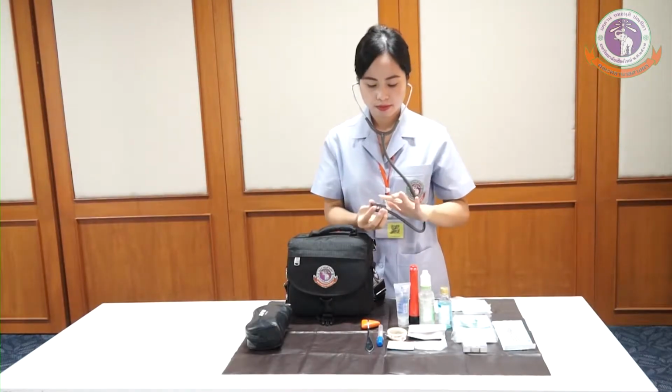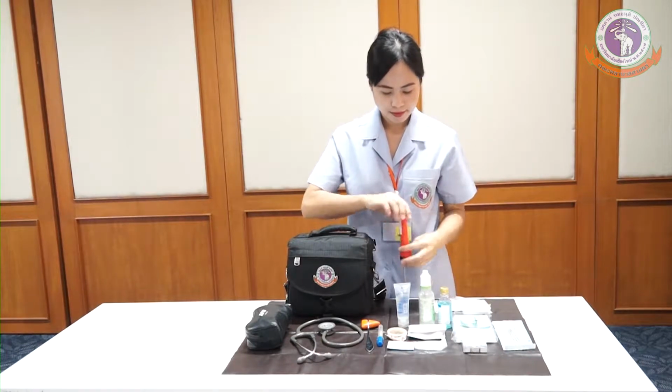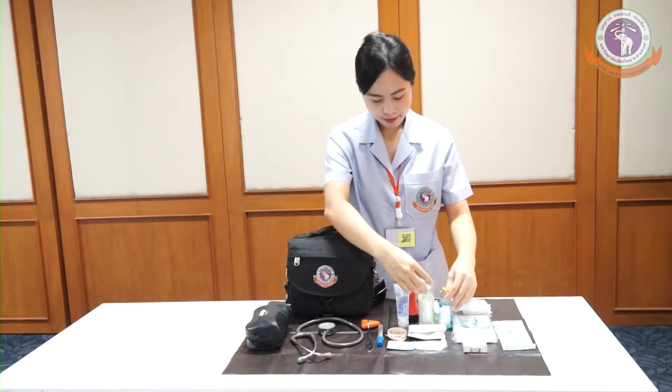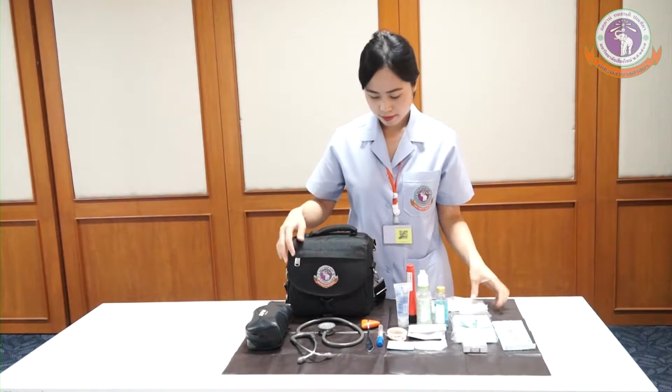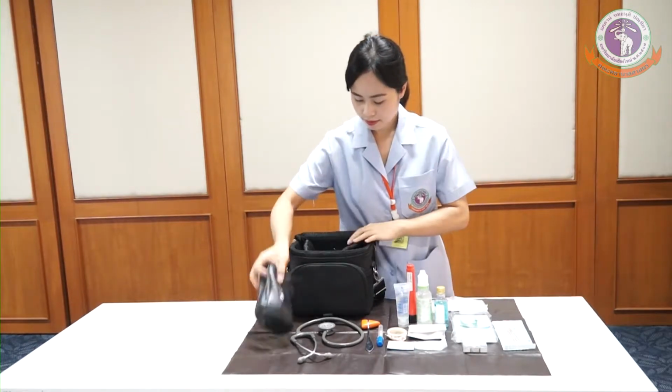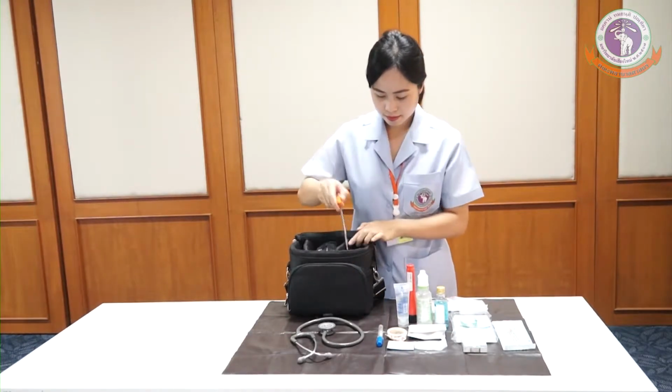Planning for use of the equipment and items in the bag is needed to suit the family subject to such home visit. Equipment preparation should comply with the principle of cleanliness.